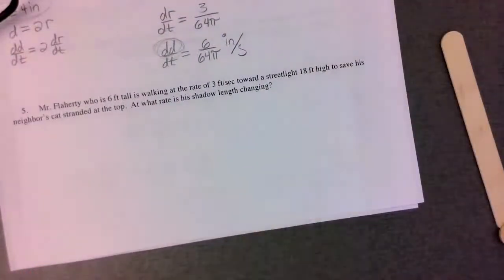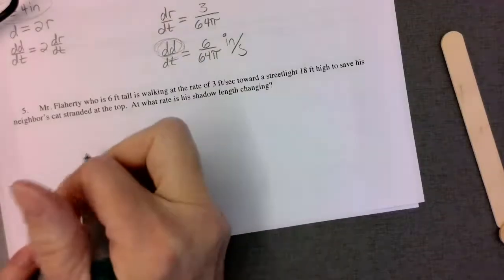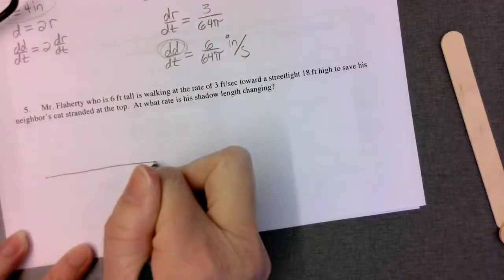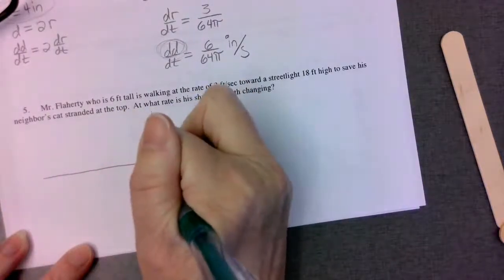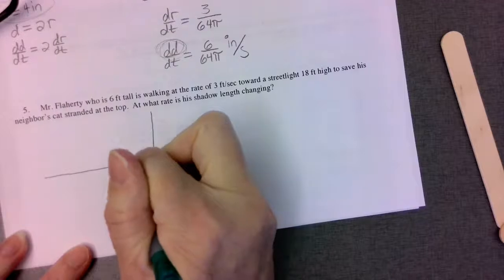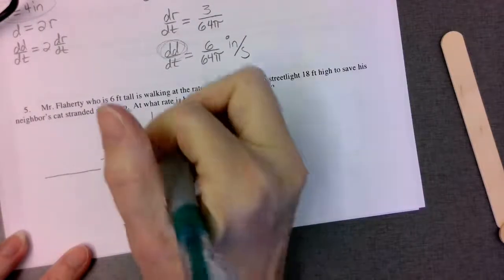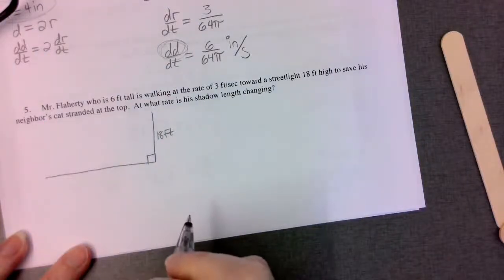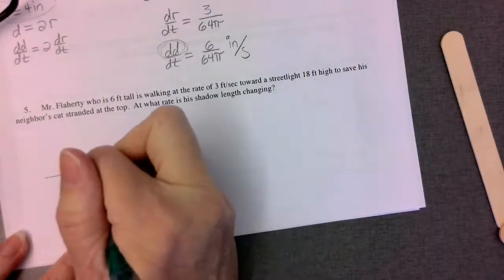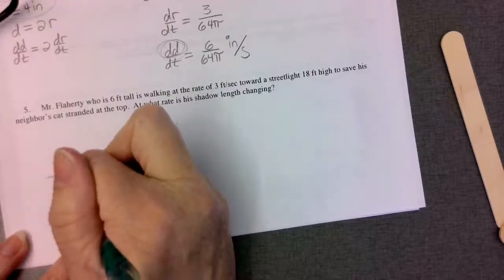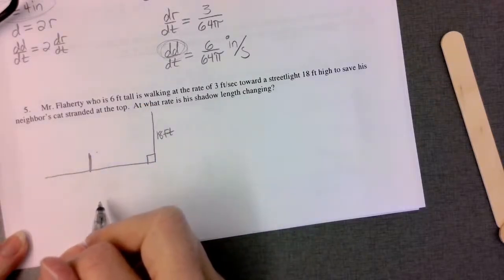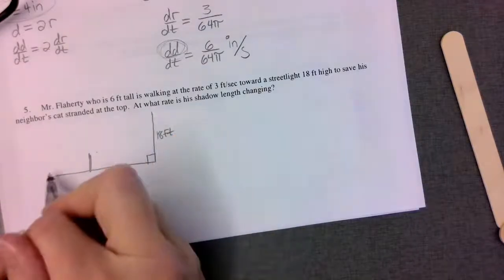Number 5. You have Mr. Flaherty, and then you have a street light. So what's going on is you have the ground here. The street light, we'll say, is the furthest away, making, again, a perpendicular segment. And it's fixed. The street light's length is not going to change, so that's going to be 18. What happens is you have Mr. Flaherty walking along the path, so that's Mr. Flaherty right there. And then he's working towards that street light.